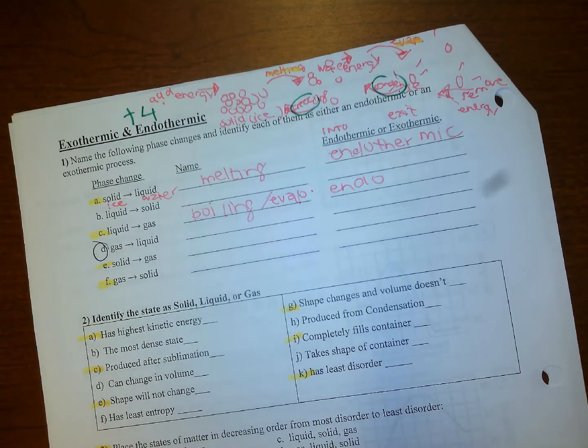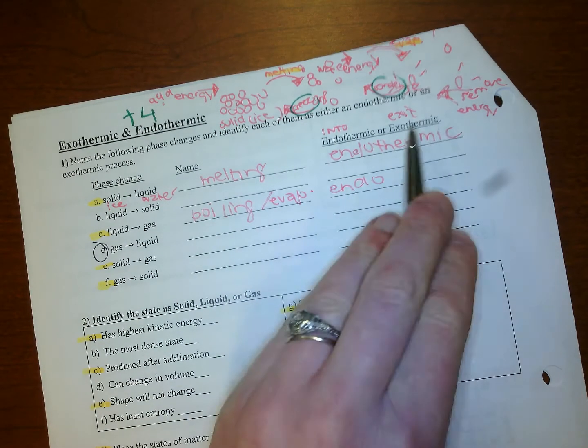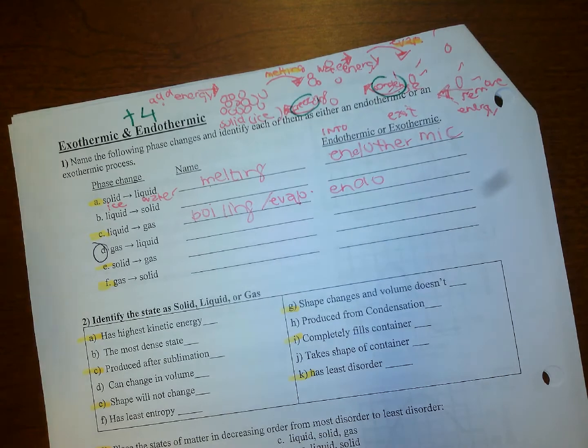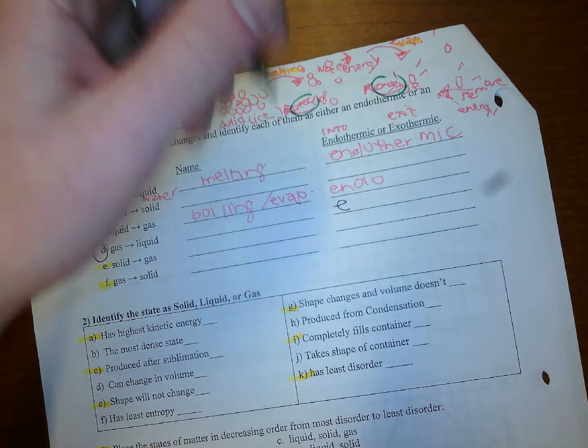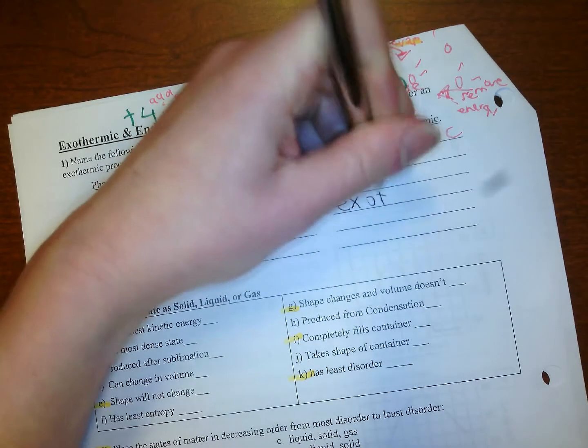That is removing energy. So that energy is going to exit. So remember, exothermic, exiting. You want to think about the word exit. The energy is going to go out of the system. It's going to exit the system. So this is exothermic.